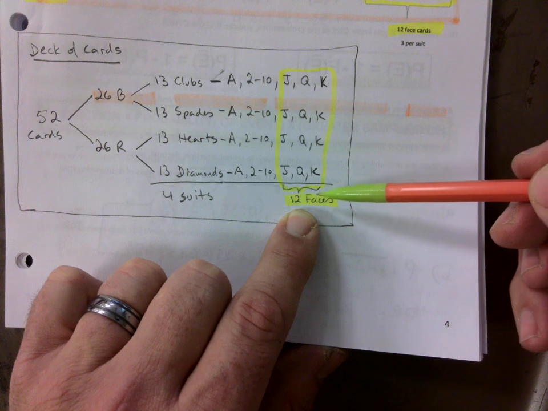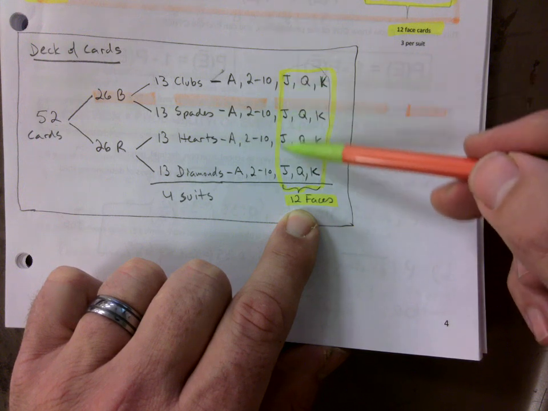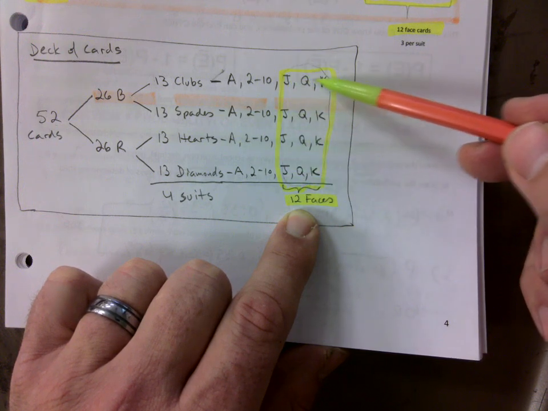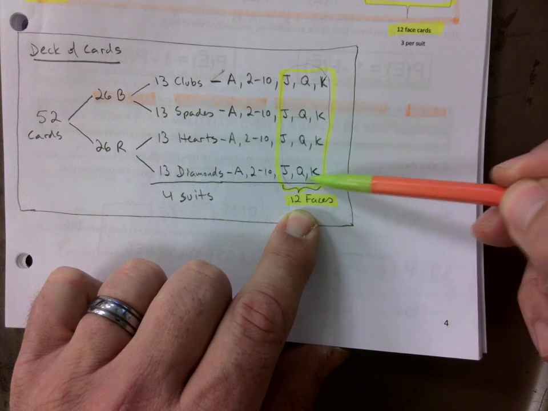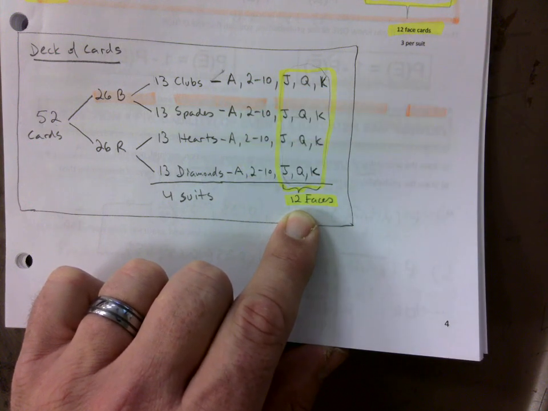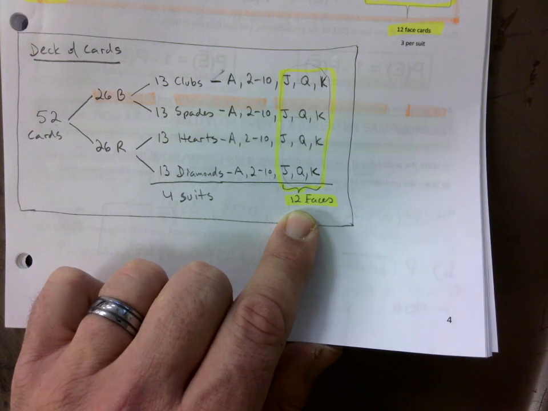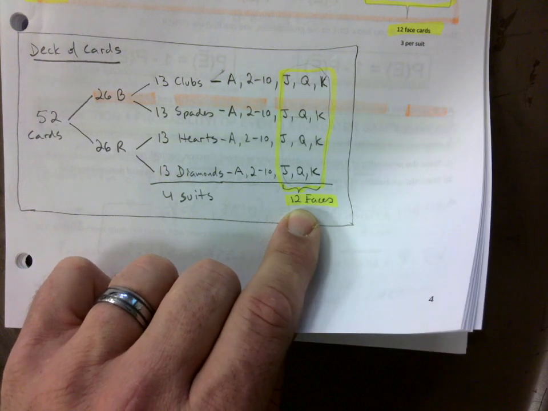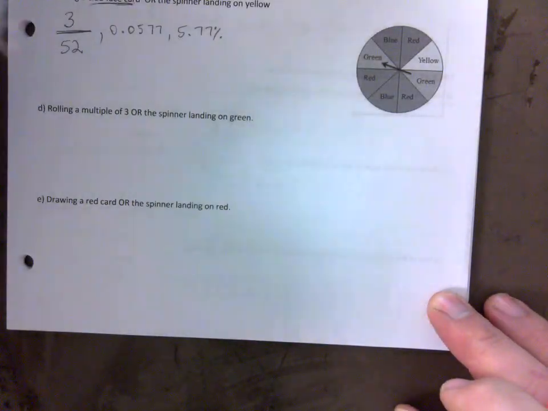I hope you get that. There are only 12 face cards because it's Jack, Queen, King. So 3, 3, 3, 3, that's your 12 face cards. Aces are not face cards. So please change that if I did say that by mistake, just because I do make mistakes, unfortunately for you guys.